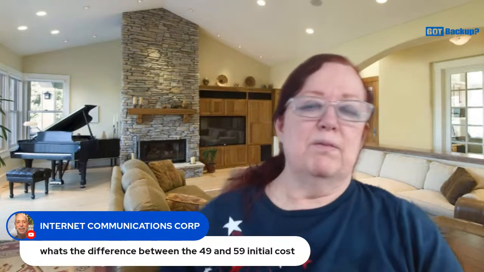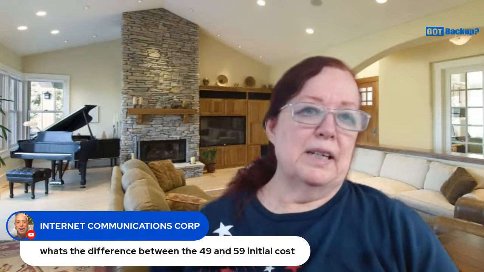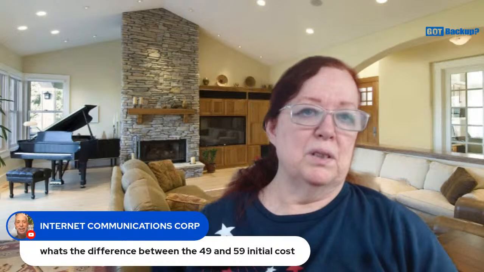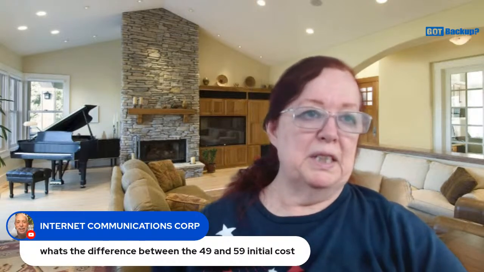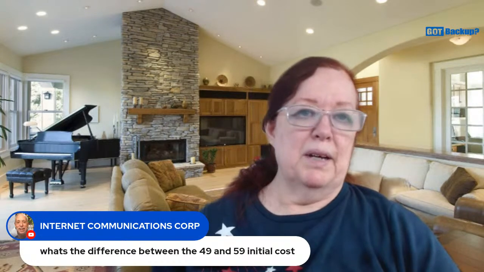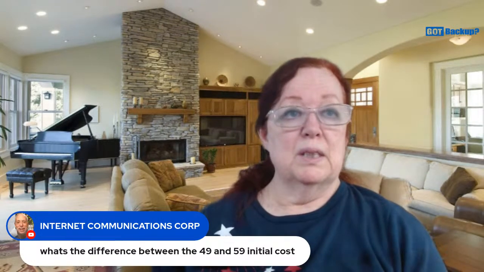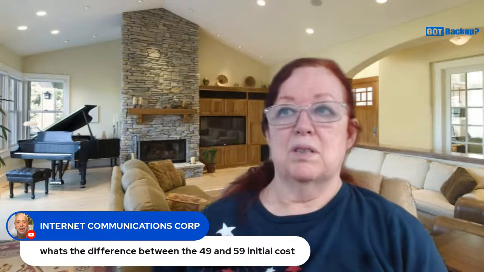That could have been the backup service for a year, and that is what you're seeing. And yes, I recommend you do that, and that would make it 59 or thereabouts. So that's probably what you're talking about, is the one time a year backup service, and that just guarantees that you're going to be backed up and not lose anything.